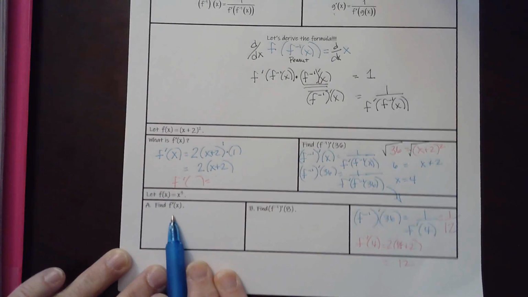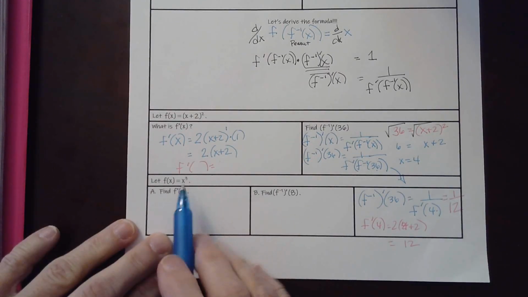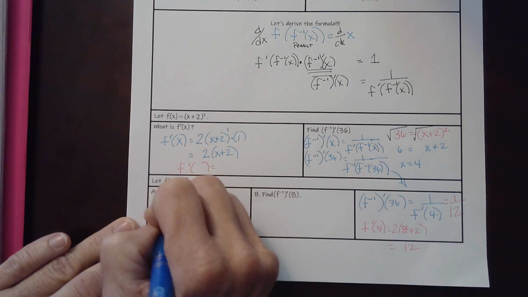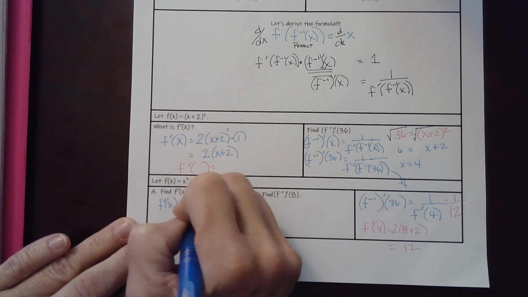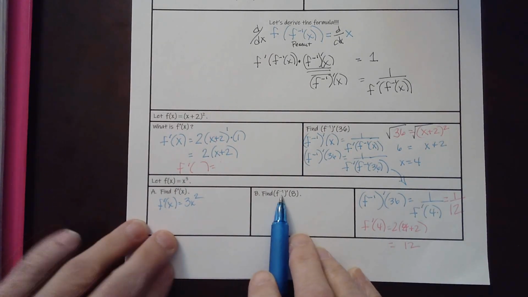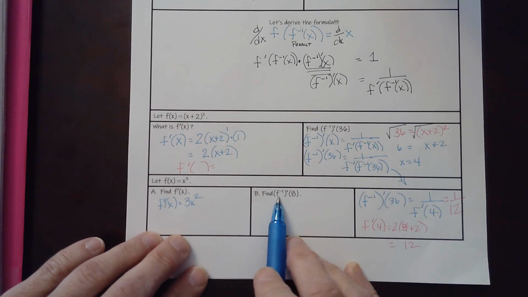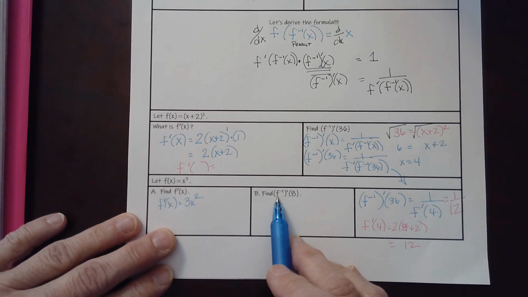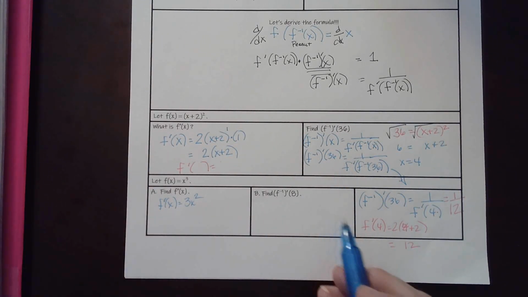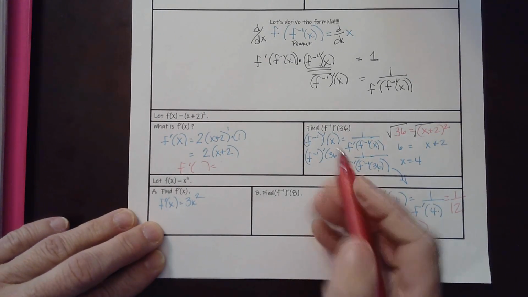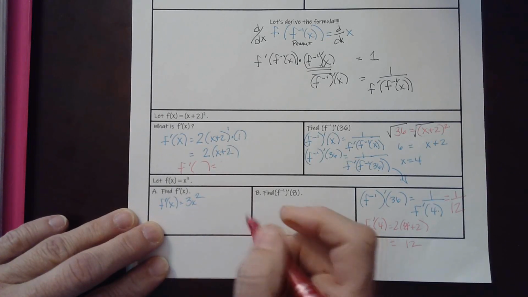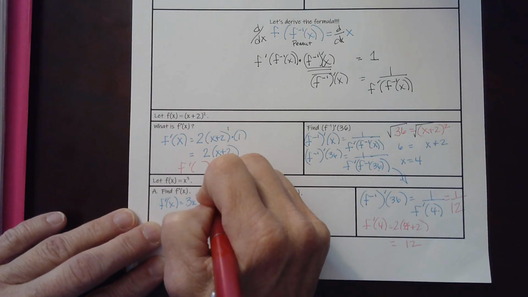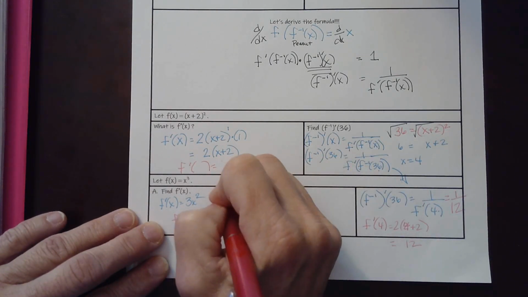All right, so now let's do a different function, f of x equals x to the third. f prime of x is going to be 3x squared. I want us to find the derivative of the inverse evaluated at 8. I do not know what the inverse function is, and I don't care. I don't need it. Because of the formula, I'm going to need f prime of something, but I'm also going to need f inverse of 8.